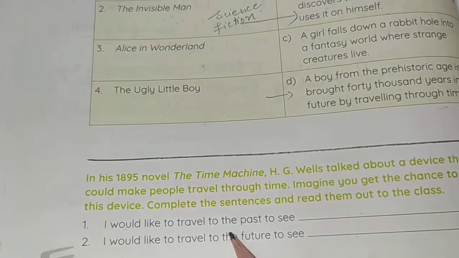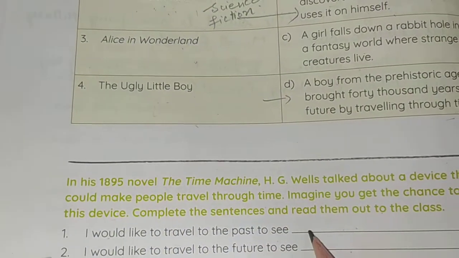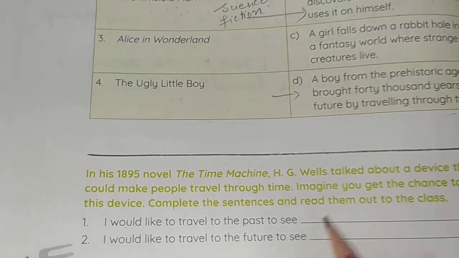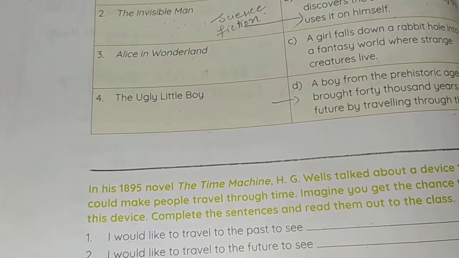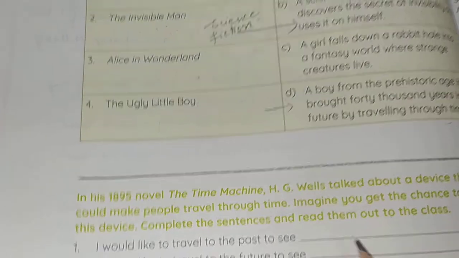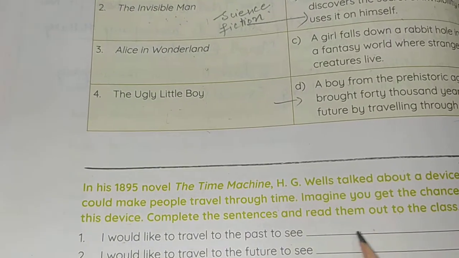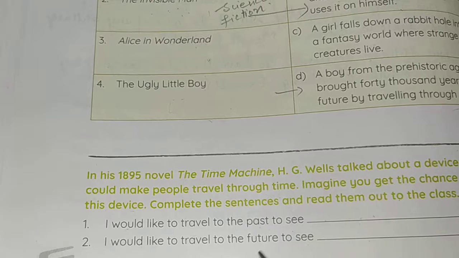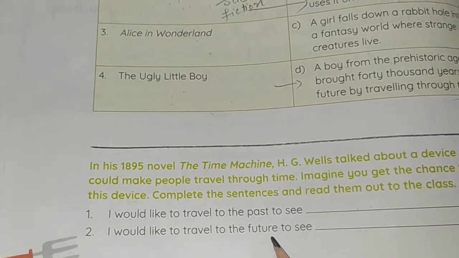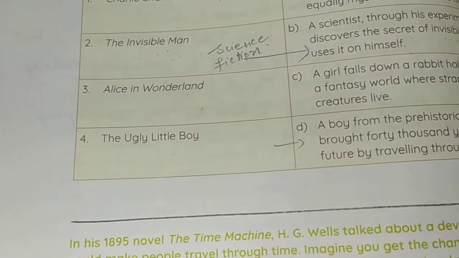Now in this activity you have to write whom you want to see if you get the chance to travel in a time machine and go to the past, or if you get a chance to go to the future, what do you want to see or meet over there.